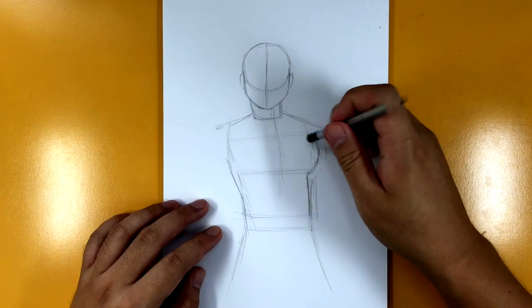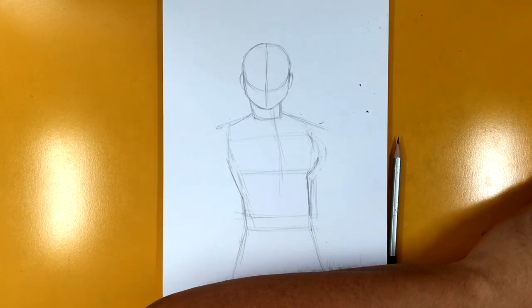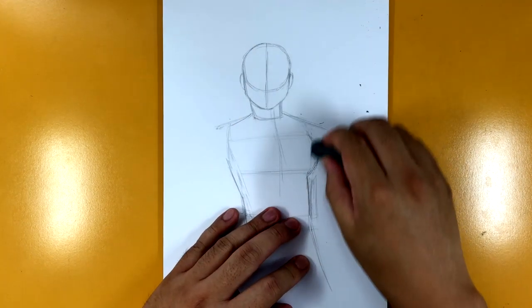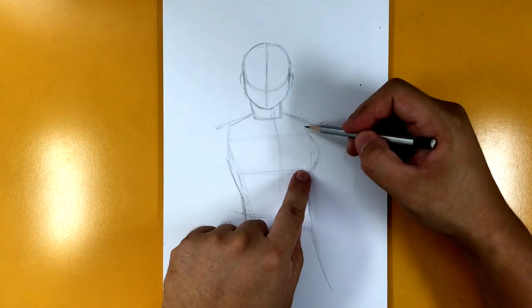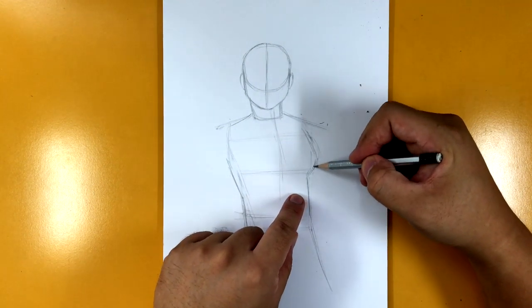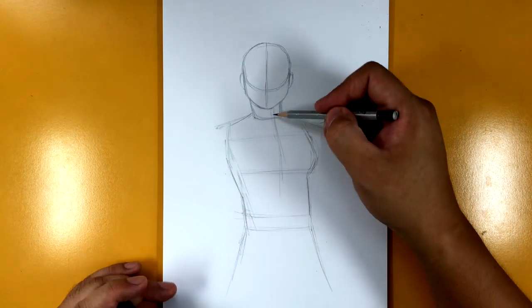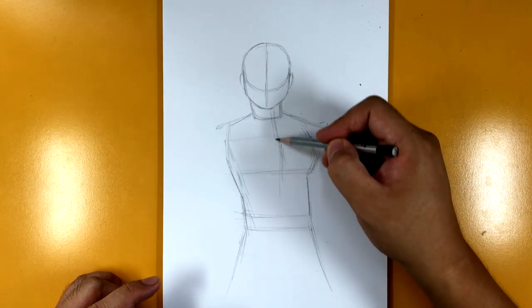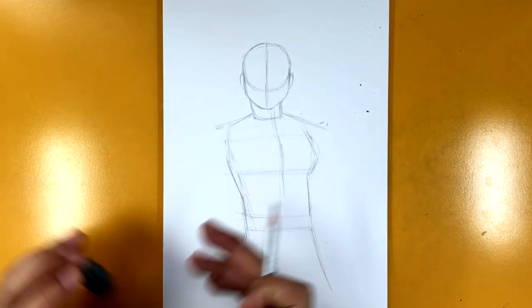So as natural as you can get it. So it's going to be a lot of trial and error, and just trying to make sure that when you're drawing it, you're not making the chest too huge, and you also want to make sure that it's sort of within the center of the figure.